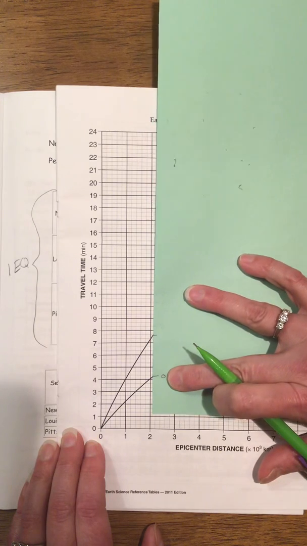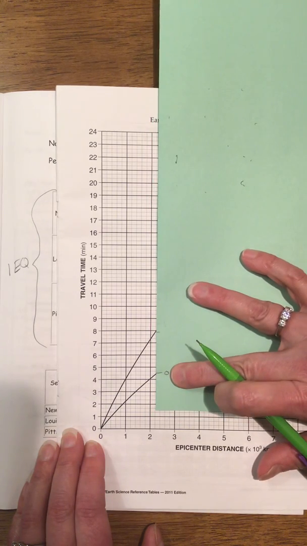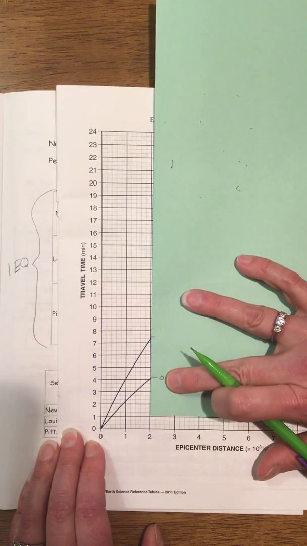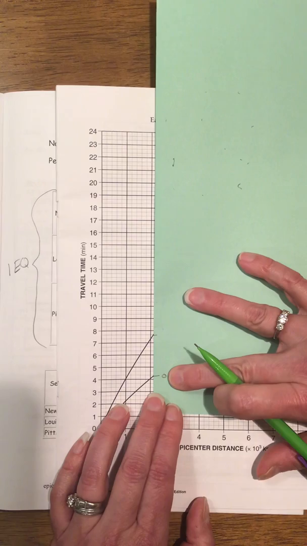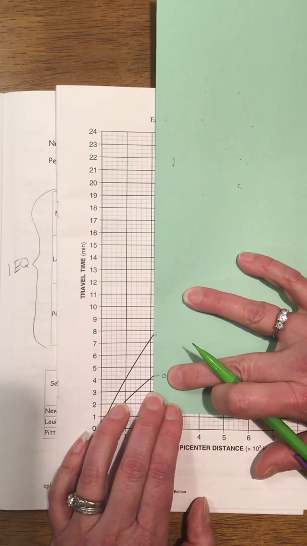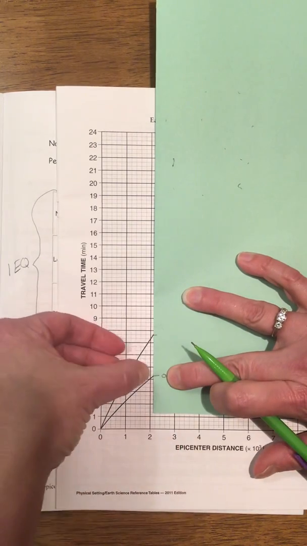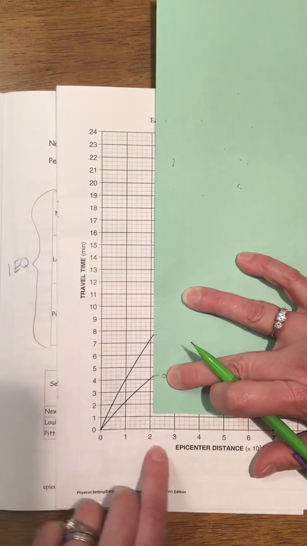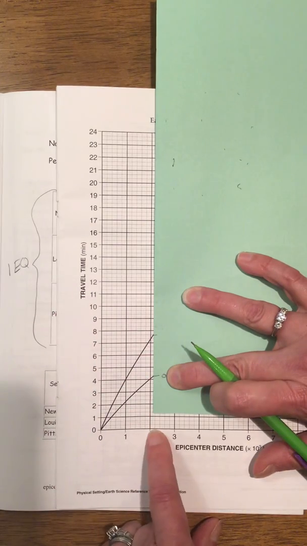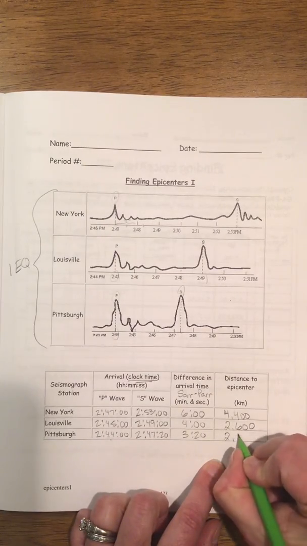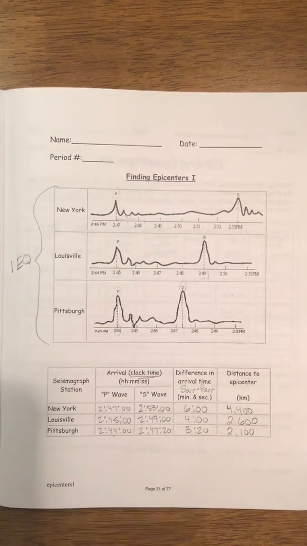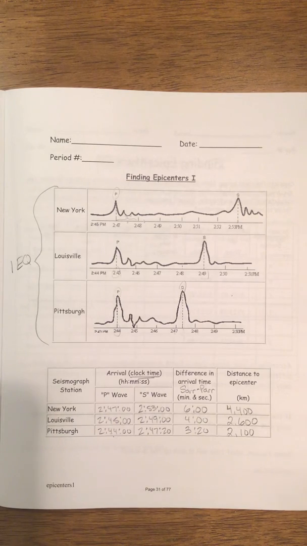That looks a little too short. I don't know. Hold on. No, that's too short. That looks pretty good. I'm going to go in between, though. I might be more accurate. Oh, that's nice right there, in between the 2 lines. Everyone see that? Okay, what do we got? Not 2,000, not 2,200. In between, 2,100 kilometers. Those are my distances to epicenter.